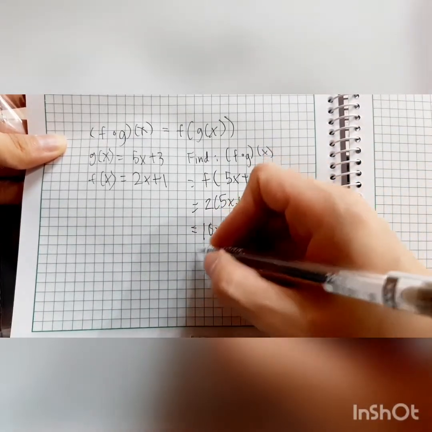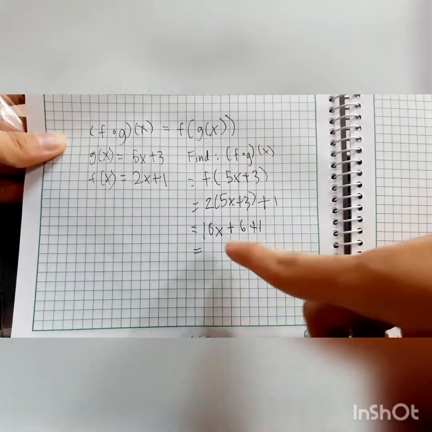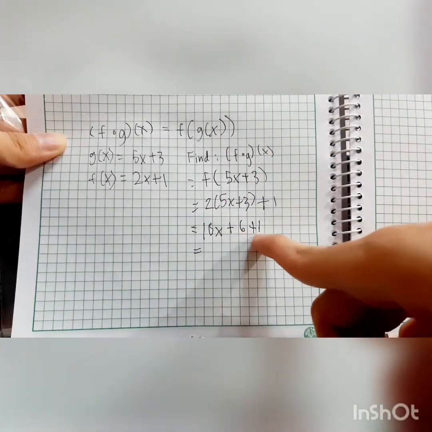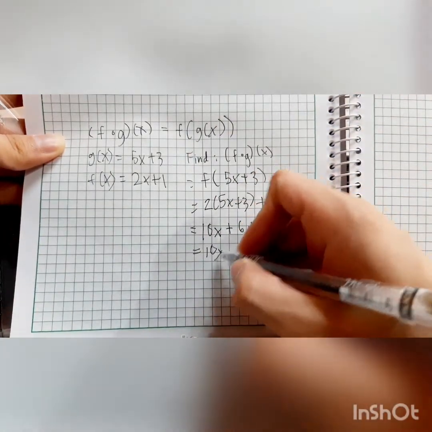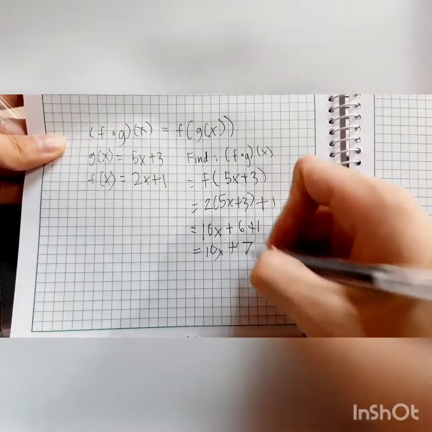So, the last step is to add like terms. 6 plus 1, that's 7. So it'll become 10x plus 7.